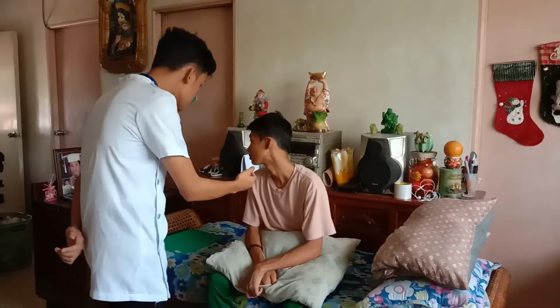And now, we're going to inspect the face of the patient. First, we're going to inspect the symmetry of the patient. So we are inspecting, is there any drooping that may indicate Bell's palsy and stroke? So as we can see, there is no drooping in his face.